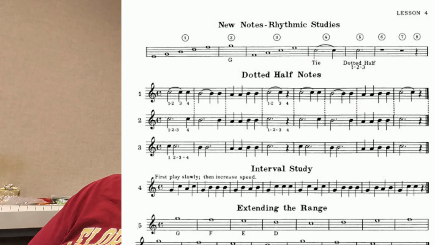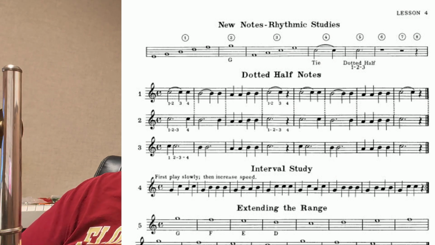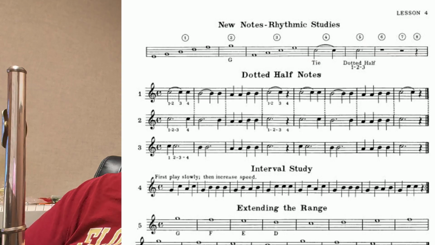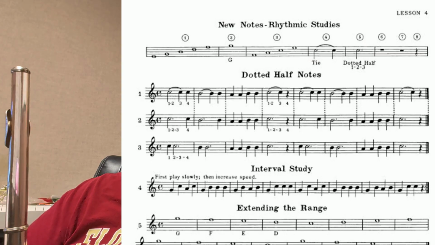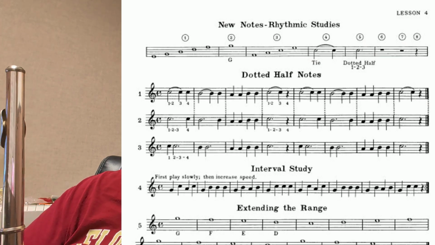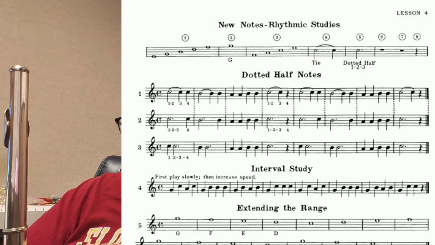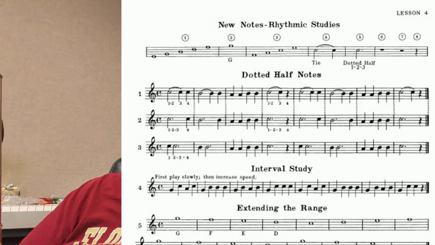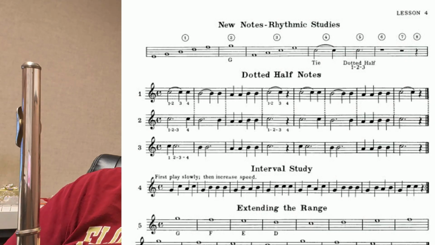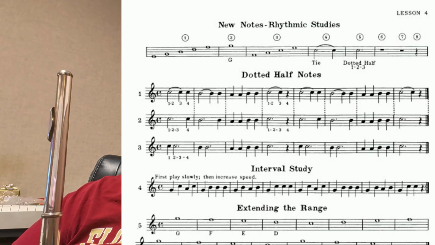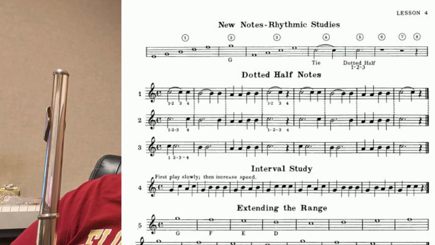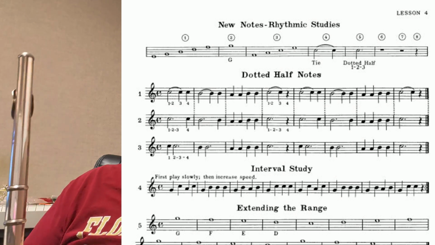A tie is exactly what it seems like. It takes two notes and combines their value. In the example at the top of the page on lesson four, it has a half note, and we're going to assume that half note is in 4/4 time, and it's tied by that curved line to a quarter note. In 4/4 time, a quarter note gets one count. So 2 plus 1 is 3. That's what ties do. Ties put note values together.